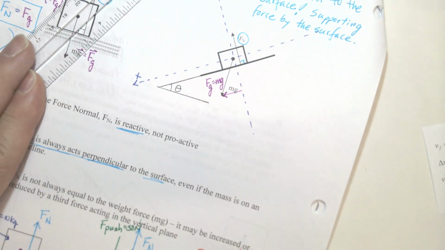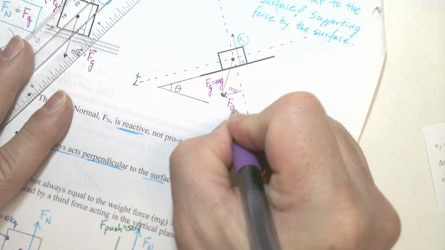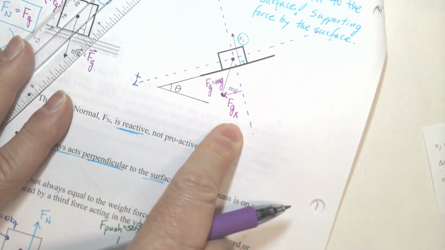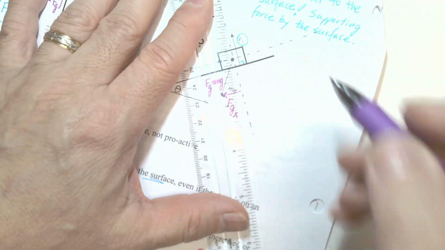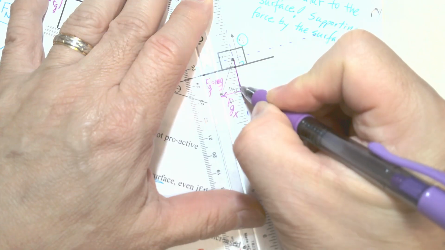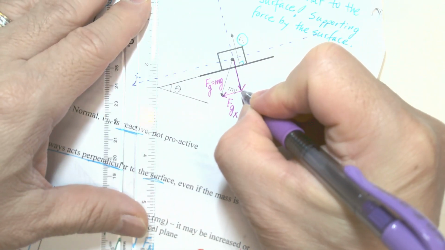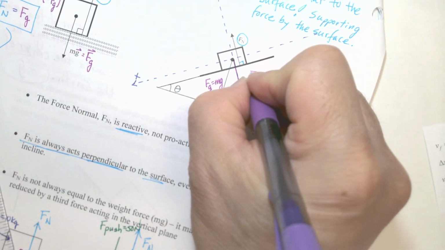It is always pointing down the incline. That's my FGX, which is the x component of my FG. And this is my FGY. Notice the arrowhead of my FGY.